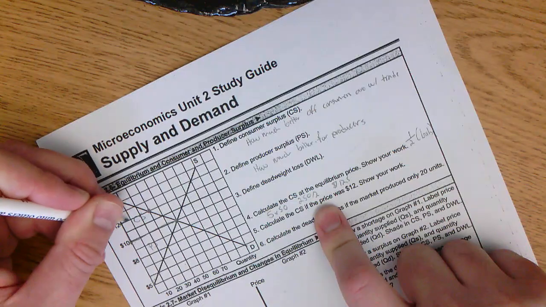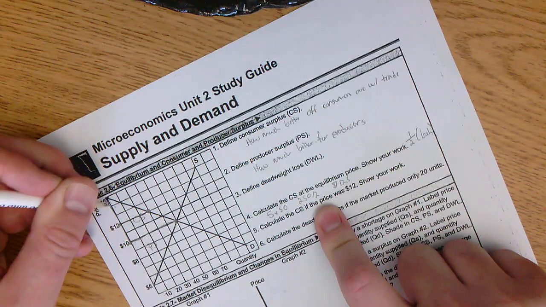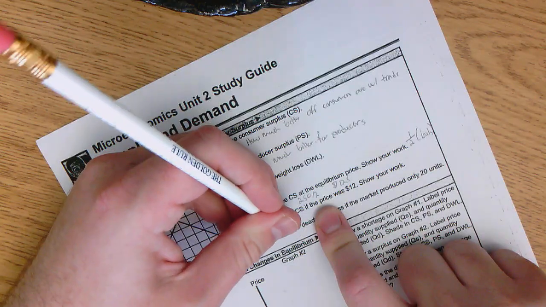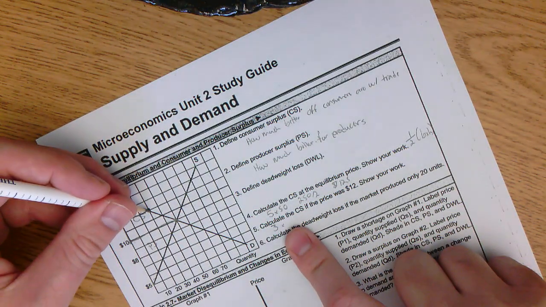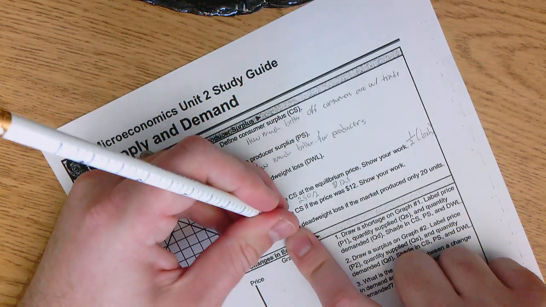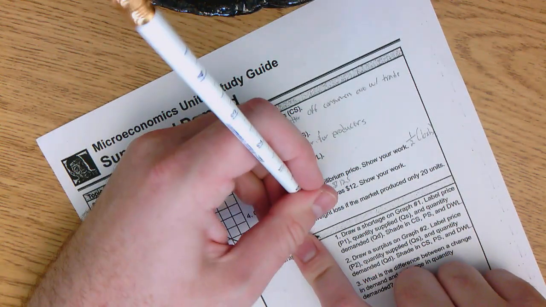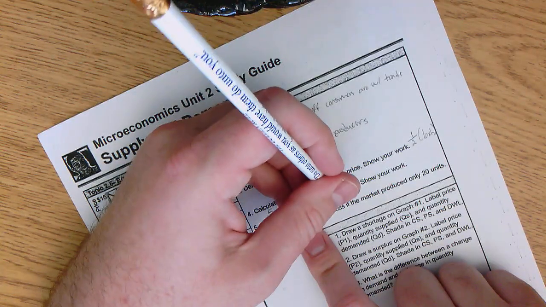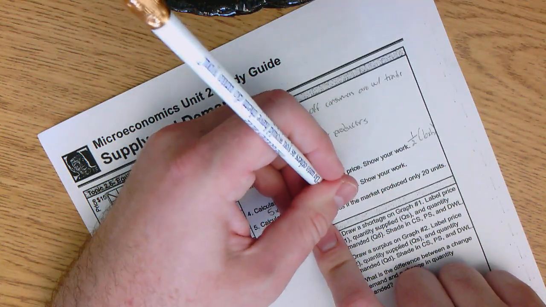So if we're calculating our consumer surplus at $12, our height would be $3, 15 minus 12. Our base would be 30 units. At $12, we're only willing to buy 30 of this good. 3 times 30 is 90. And again, we're measuring a triangle and not a square, so we divide it by 2. So our consumer surplus there would be $45.